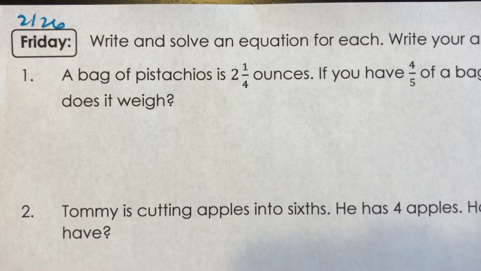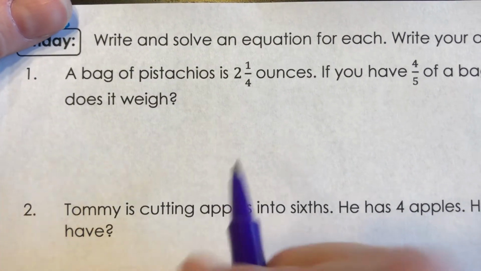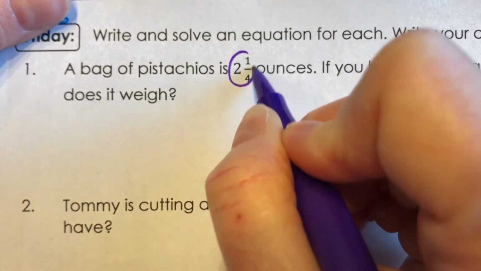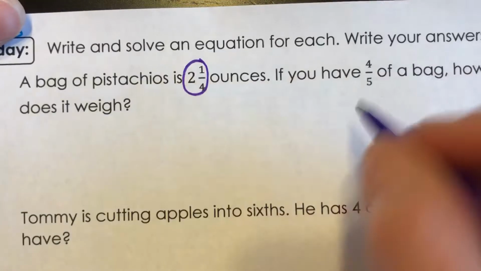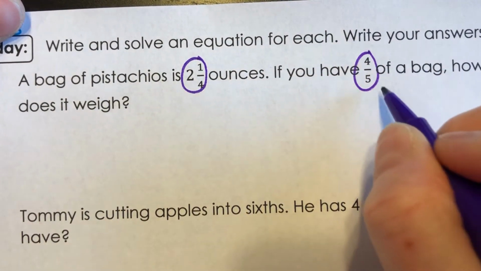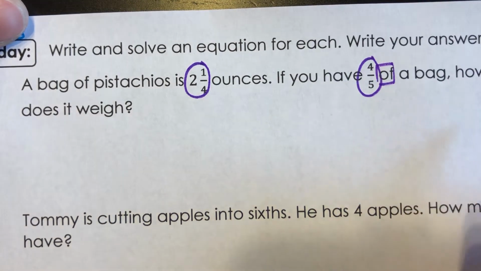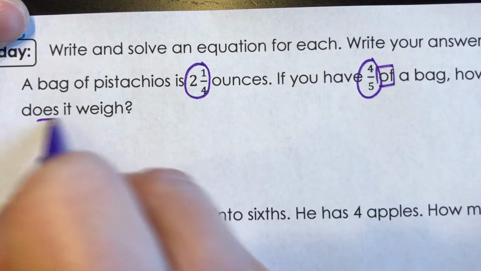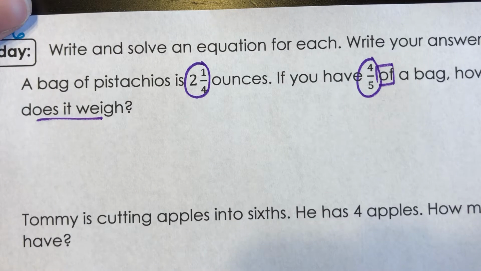So this first question says, a bag of pistachios is 2 1/4 ounces. If you have 4/5 of a bag, how many ounces does it weigh? Okay, so we've talked about this part of a part, or part of a whole. And when we see that we're trying to find the part of a whole, then that's multiplication, right?